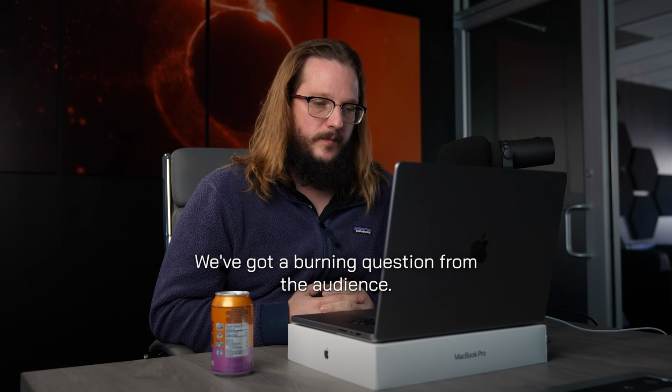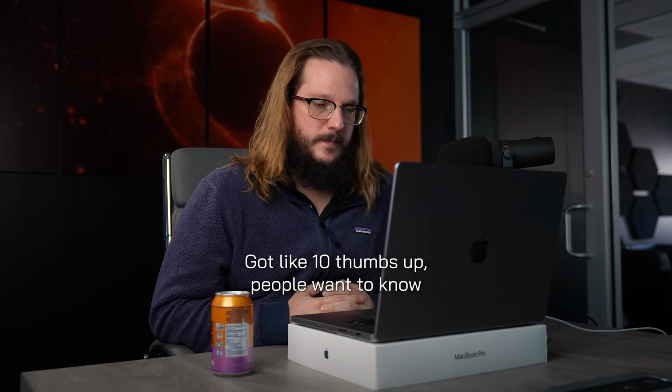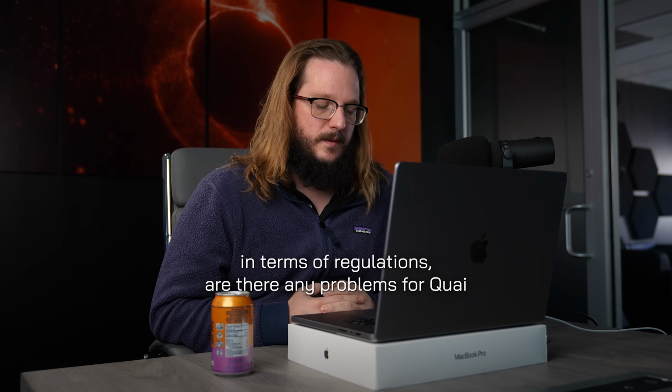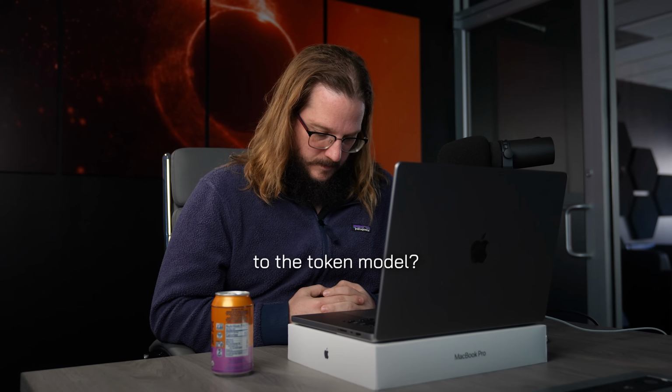We've got a burning question from the audience. It's got like 10 thumbs up. People want to know, in terms of regulations, are there any problems for Quai's dual token model? Presently, there are not. Even with the regulations that are proposed, there is no peg, there is no custodian, and there is no tie to any other monetary asset. So at least to our understanding, even of proposals for regulations which have not moved forward, there are not currently any things that inhibit the 2-token model.